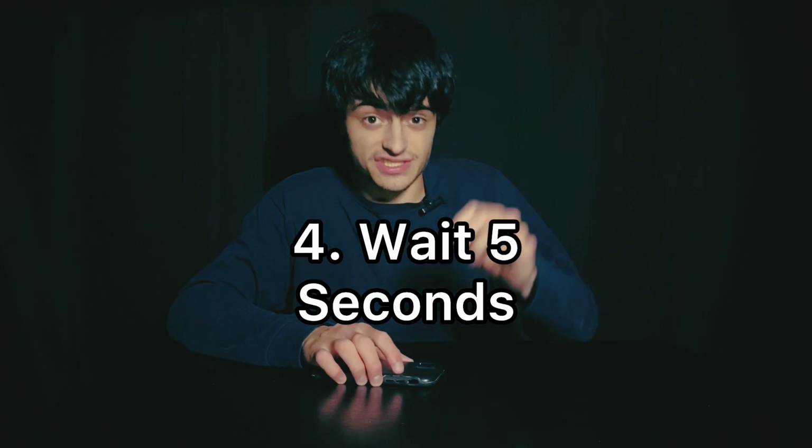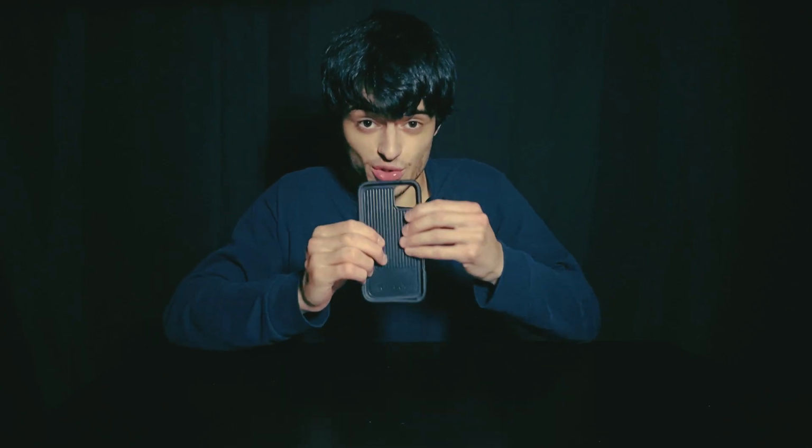Number 4 is interesting. Wait 5 seconds before opening social media apps. So what do I mean by this? So let's say you have your social media apps. What you want to do is before you open them, you want to wait 5 seconds. So you count down in your head, okay, 5, 4, 3, 2, 1, and then you go on the app.